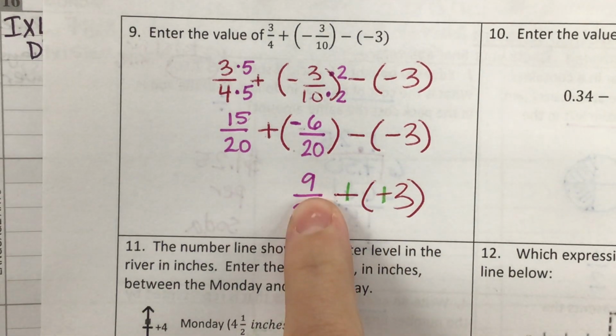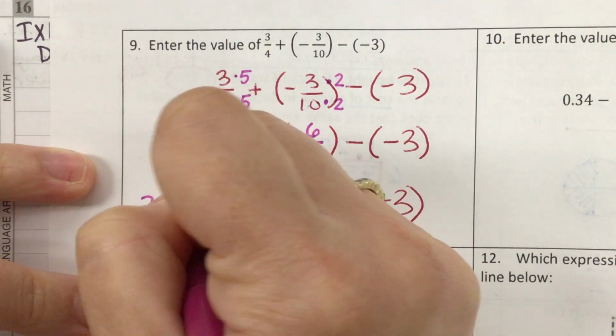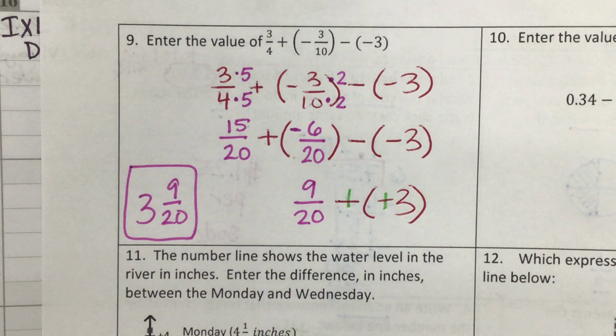So we've got 9/20 plus 3. That's just going to be 3 and 9/20. And your fraction 9/20 is fully simplified, so you can leave it just like that.